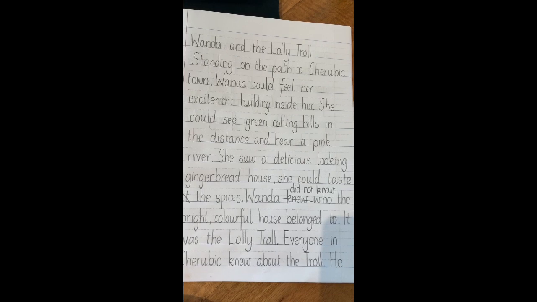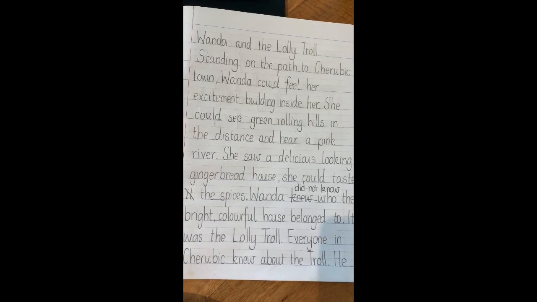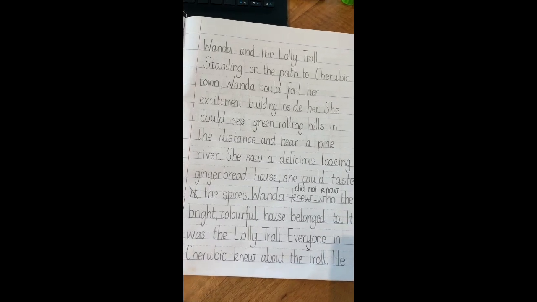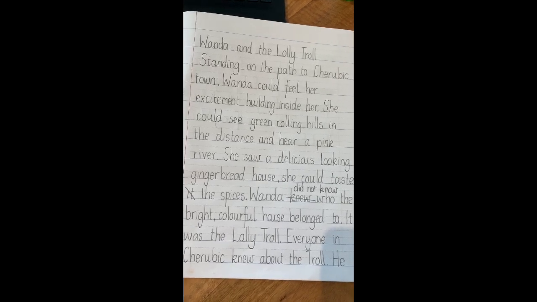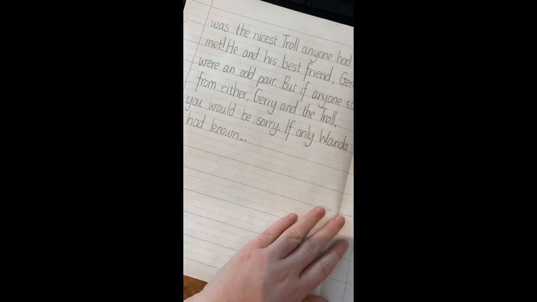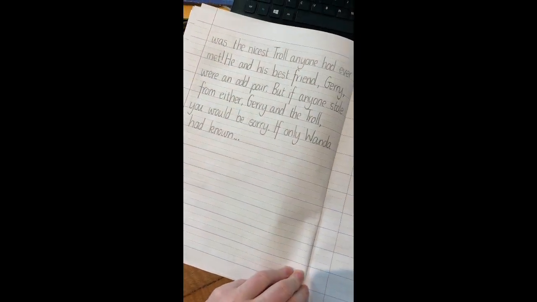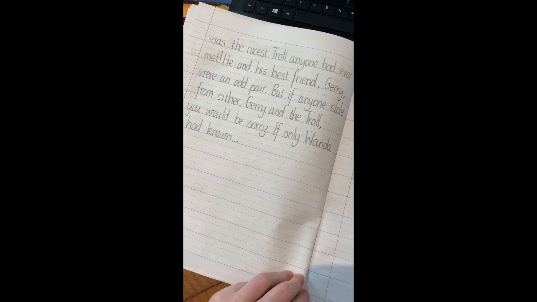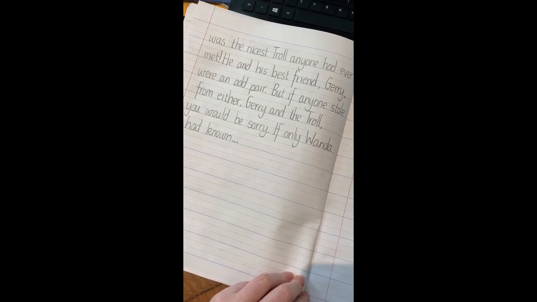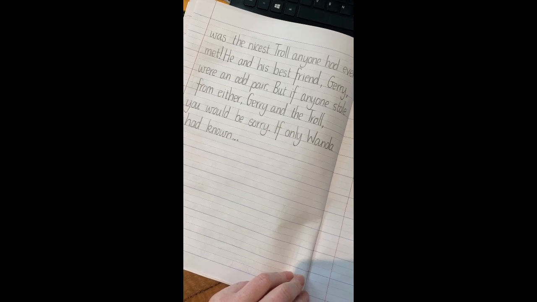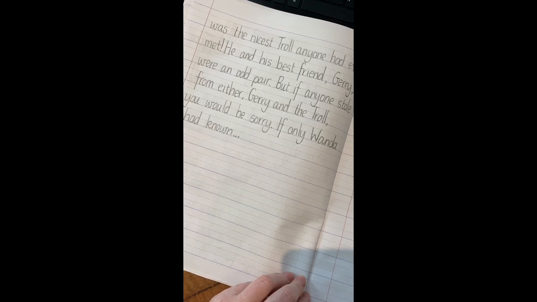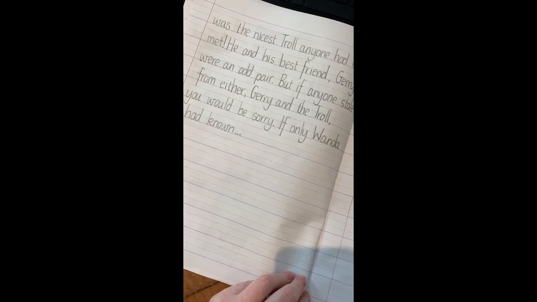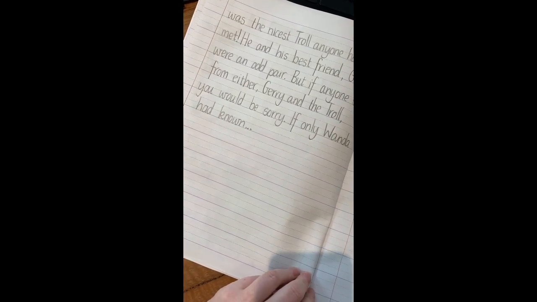Wanda did not know who the bright, colourful house belonged to. It was the Lolly Troll. Everyone in Cherubic knew about the troll. He was the nicest troll anyone had ever met. He and his best friend, Jerry, were an odd pair, but if anyone stole from either, Jerry and the troll, you would be sorry. If only Wanda had known.